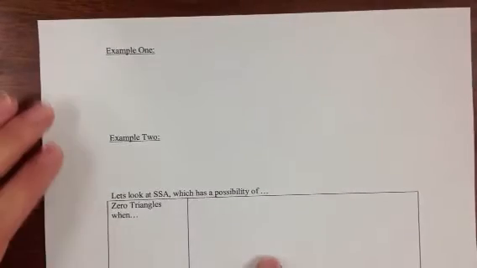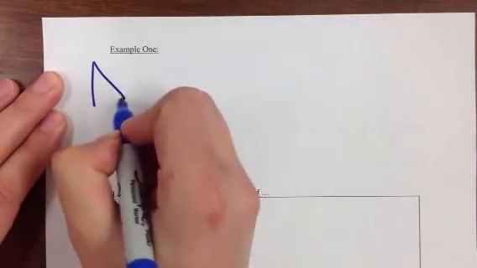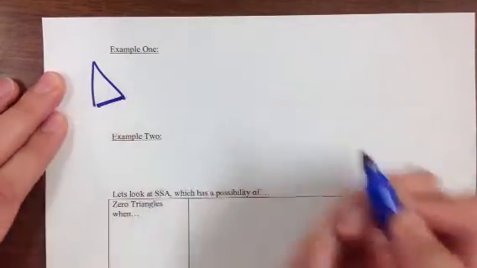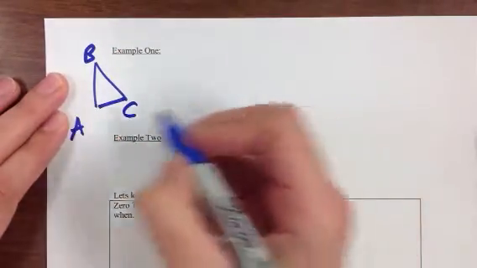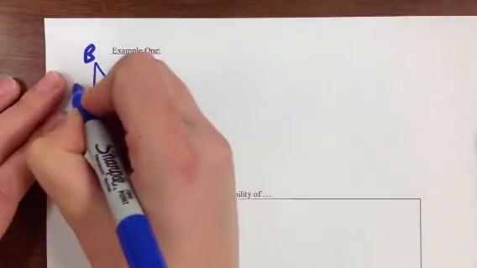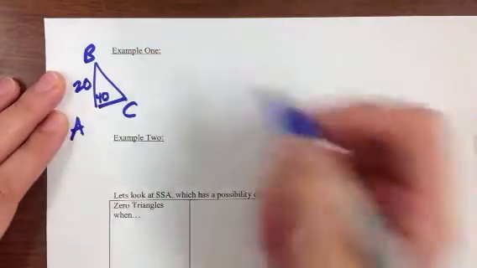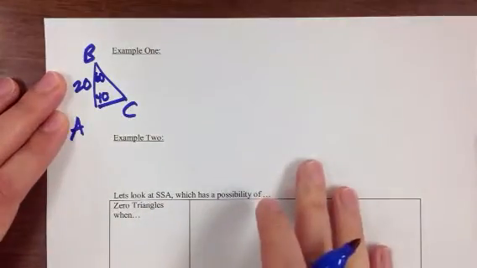So let's look at a little example before we delve into side-side-angle, which is the challenging one. We'll draw a triangle and call it A, B, C. Angle A we'll say is 40 degrees, side c we'll say is 20, and angle B we'll say is 60 degrees.